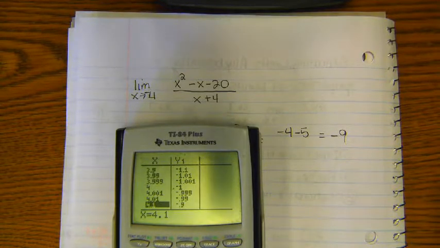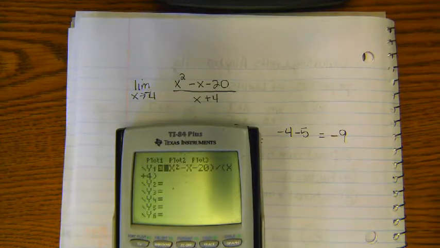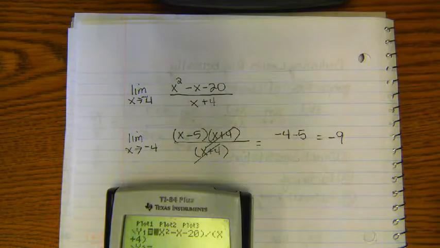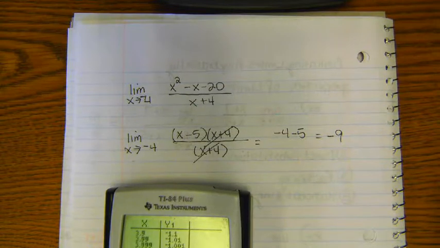Uh-oh. What did I do wrong? Oh, I did +4. Nobody caught that? Instead of -4.